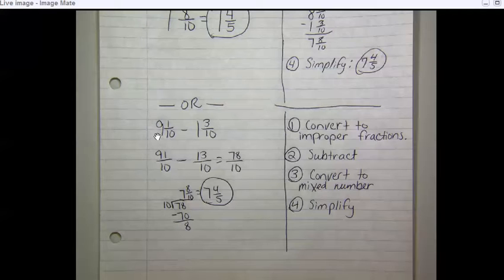9 1/10, so 9 times 10 is 90, plus 1 is 91/10. 1 times 10 is 10, plus 3 is 13. 91 minus 13 is 78. And then take 78/10 as an improper fraction and convert it back into a mixed number. 78 divided by 10, 10 goes into 78 7 times.